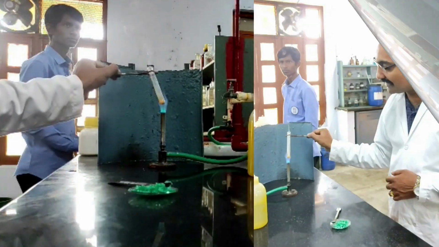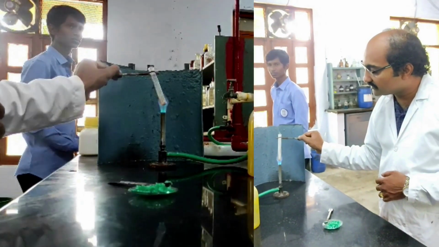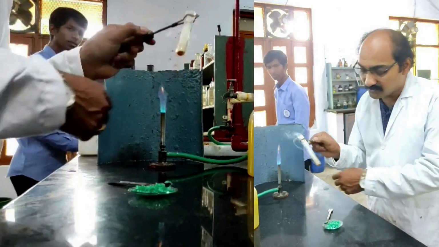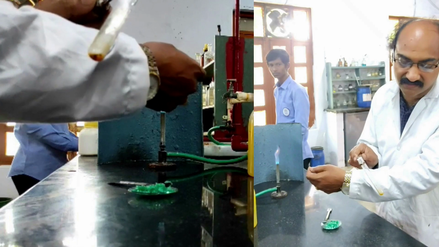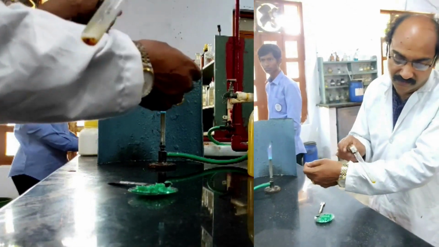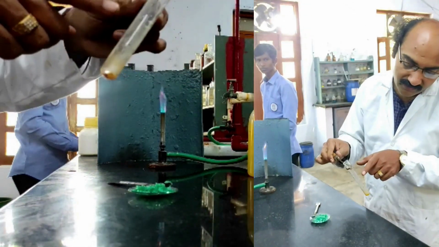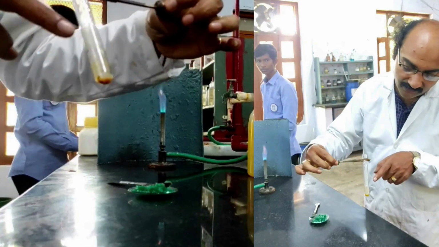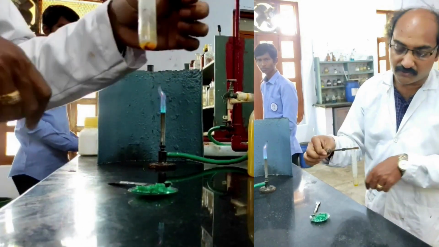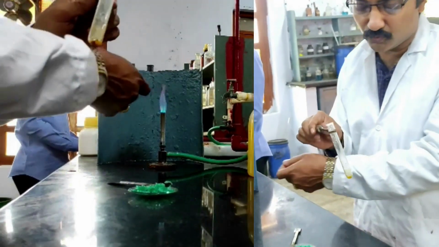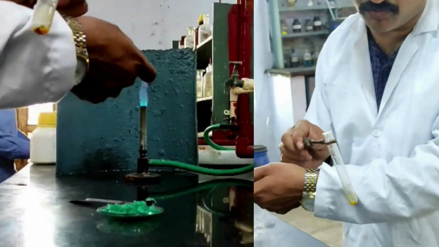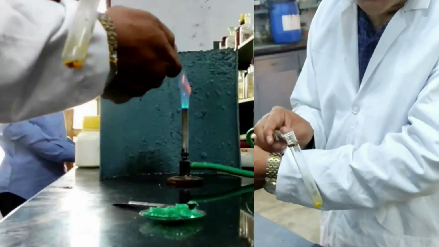From the action of heat, we could easily sense the evolution of reddish brown color gas. It infers that it may be a nitrate salt. We can also see the white sublimate that is formed on the walls of the test tube, so it indicates that it may be an ammonium salt. These are the two valid observations that I've got during action of heat.